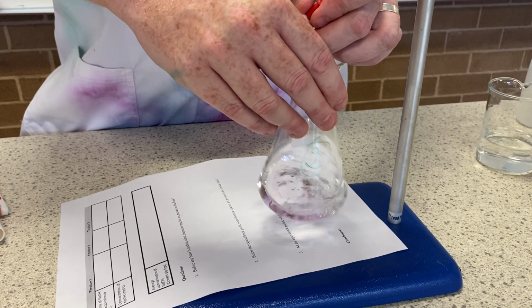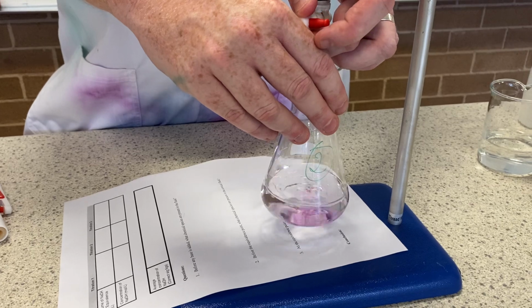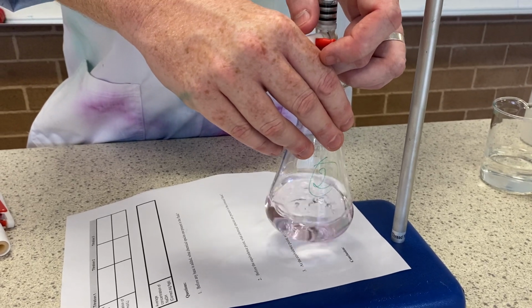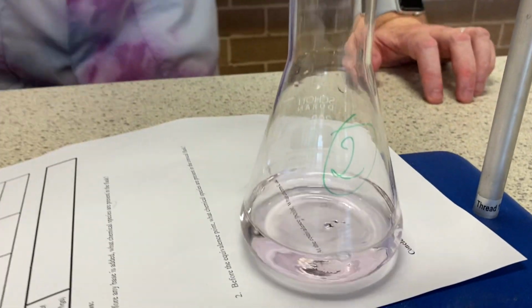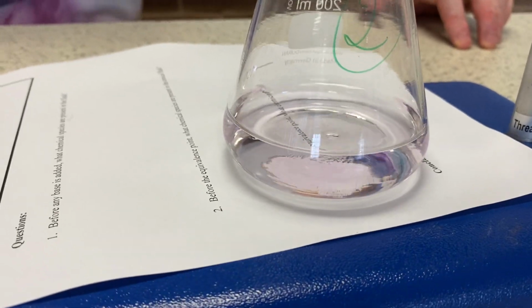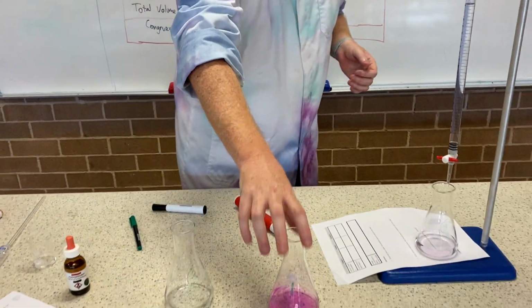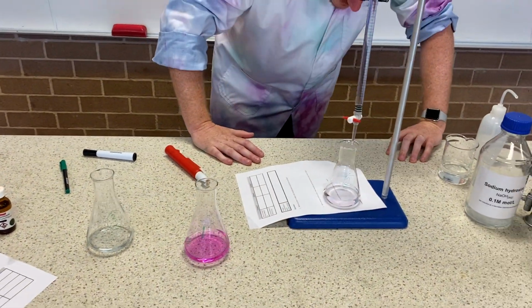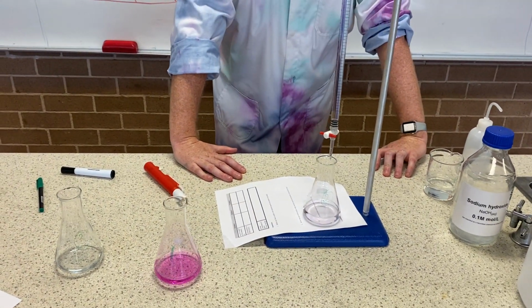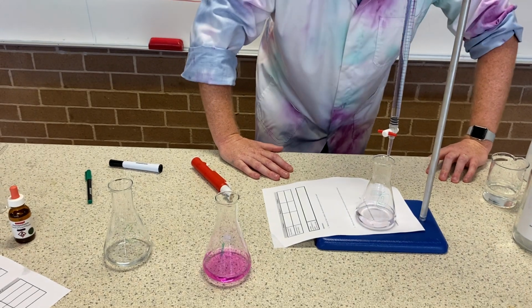No, it's getting there. All right. Oh, look at that. Just a very touch of pink. That's a really good endpoint. I like that one. Okay, notice I took that one too far, but it's lighter than even the first one, but it's definitely not white. It's definitely not clear, so I'm seeing the light.